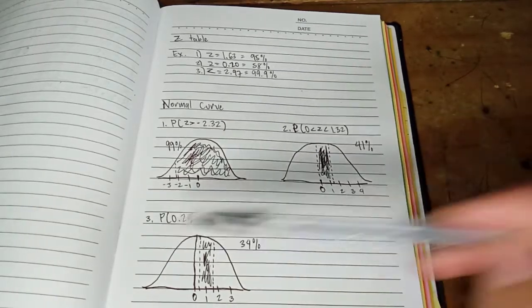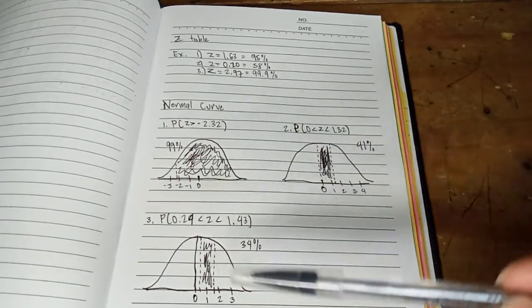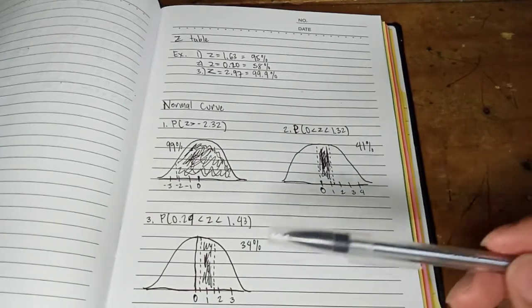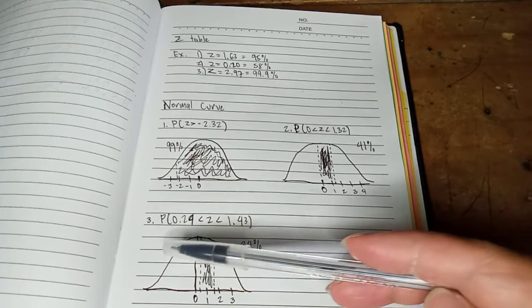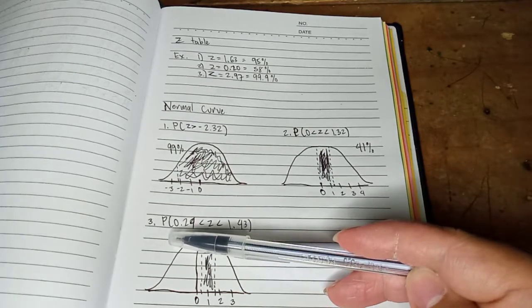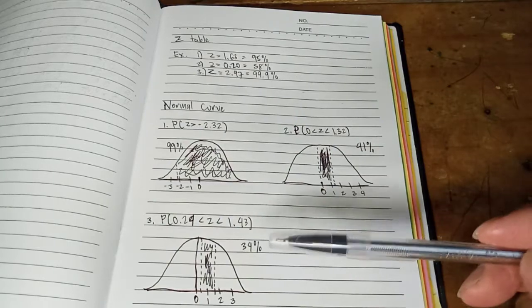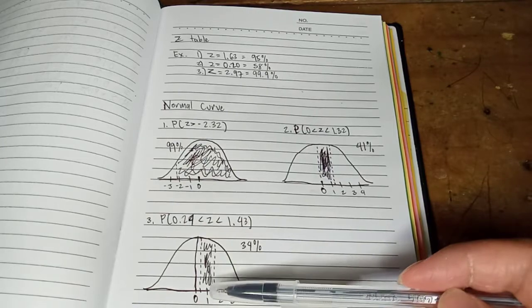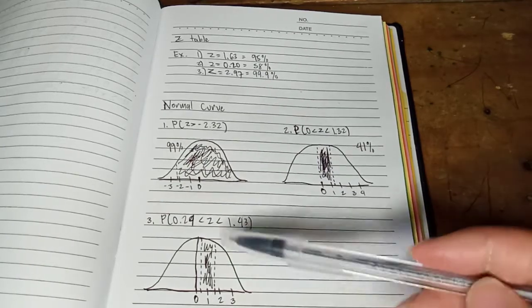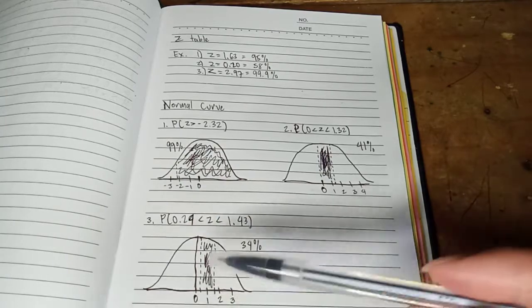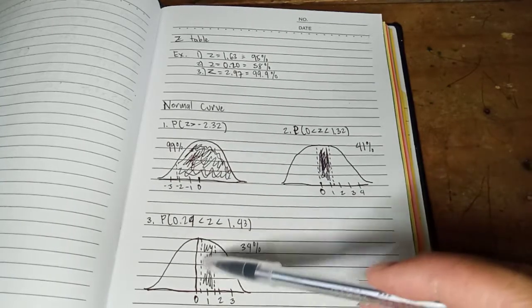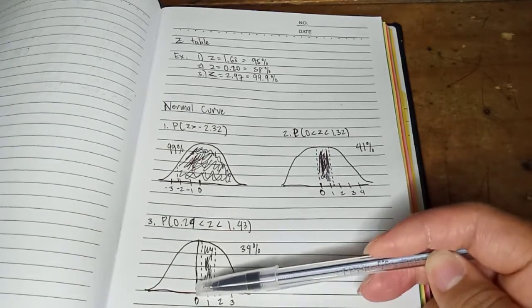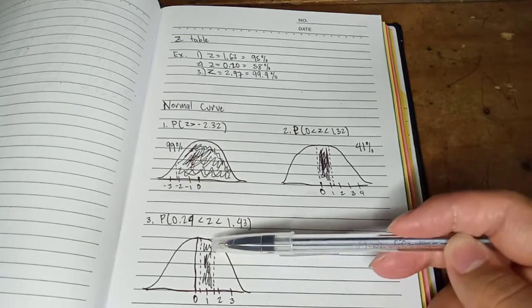And for number 3, this is a little bit tricky. The C is also sandwiched, and the numbers we are finding are 0.24 and 1.43. 0.24 is about here, and 1.43 is here. The less than sign is pointing towards there. And we're just going to shade this part, where there are the break lines, this and this.